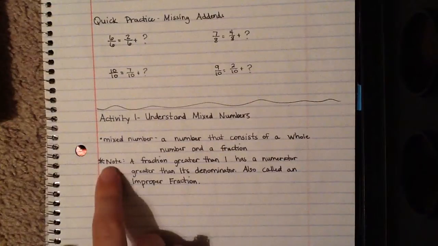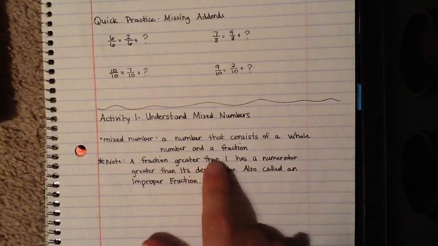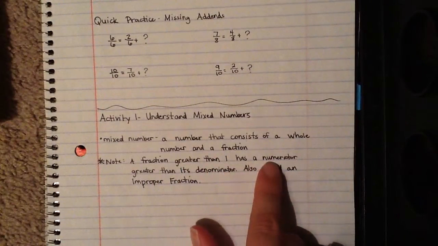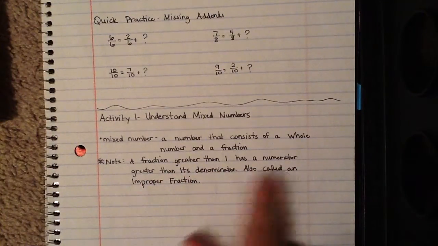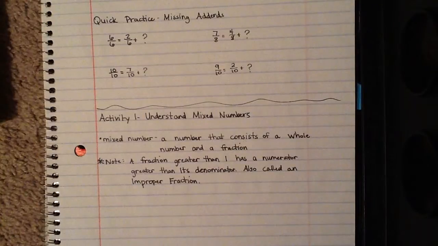The second thing is to note, a fraction greater than 1 has a numerator greater than its denominator, also called an improper fraction. And I'm going to go ahead and show you an example of those here in just a moment. Please copy this down into your notebook.